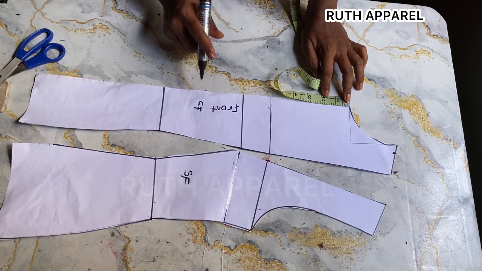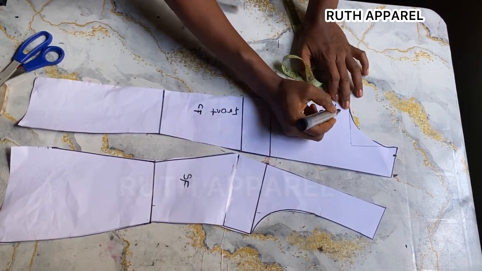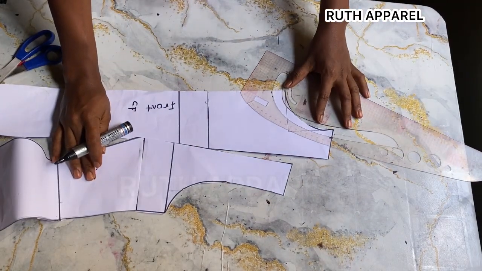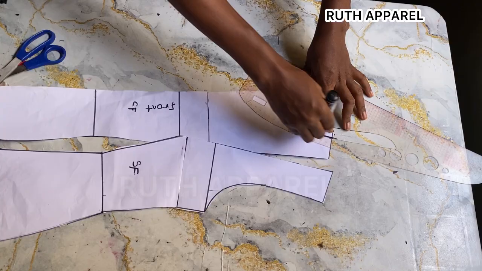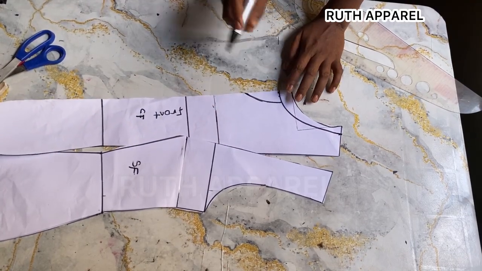Now for the neckline, you can work with any neckline of your choice, but for mine here, I'll just go out by half an inch and also come down by 1 inch. I don't want the neckline to be too tight. For this part, I'll just use freehand to make a curve there.